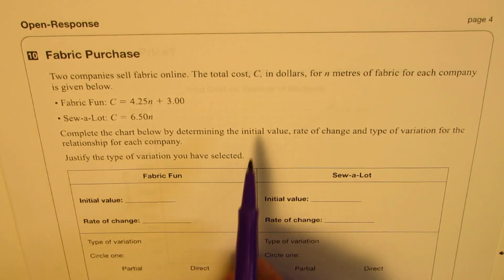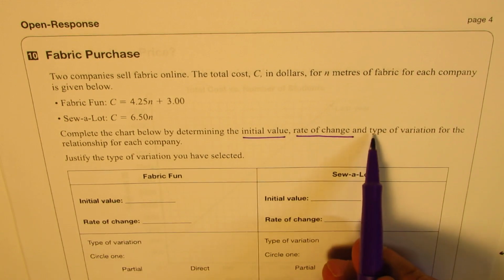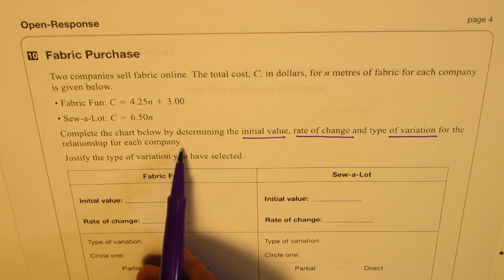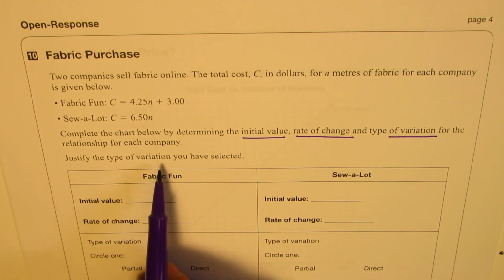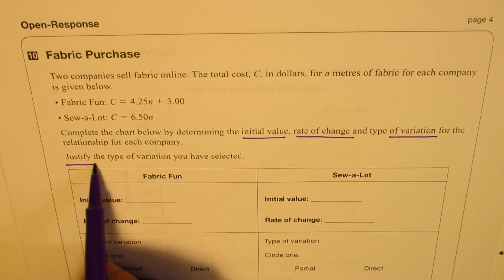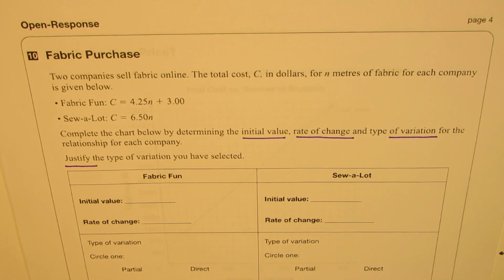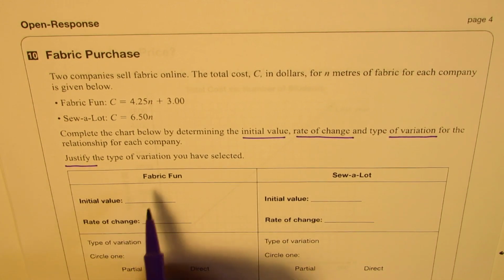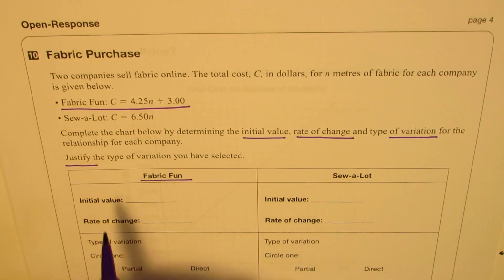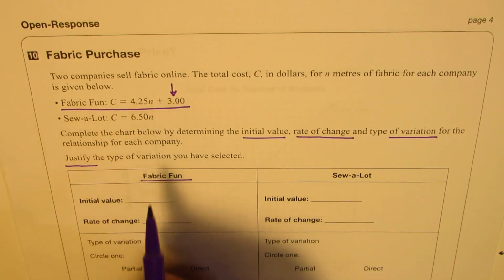Complete the chart below by determining the initial value, rate of change, and the type of variation for the relationships for each company. Justify the type of variation you have selected. So it's kind of important for you to justify also why you selected that type of variation, right? So let's look into Fabric Fun first. So Fabric Fun means we are looking into the first equation. Initial value is right there. When n is 0, you get the initial value.